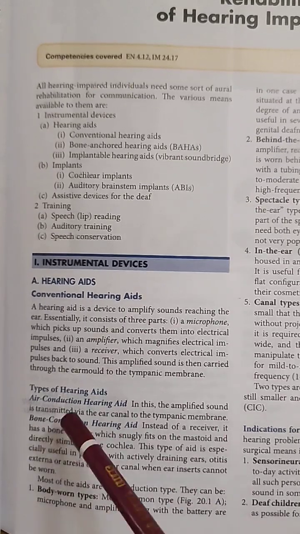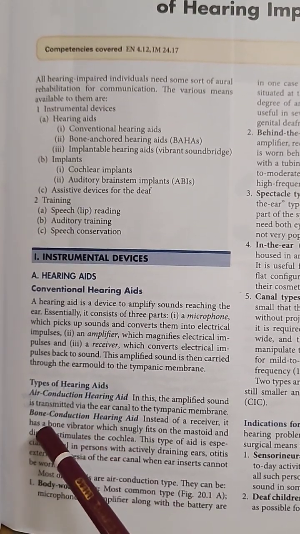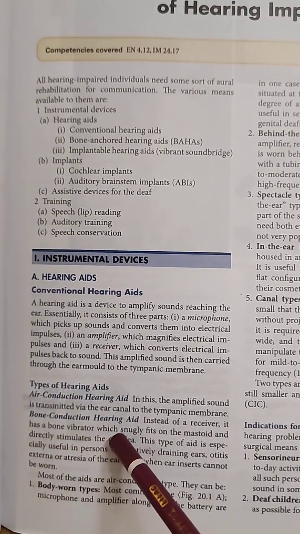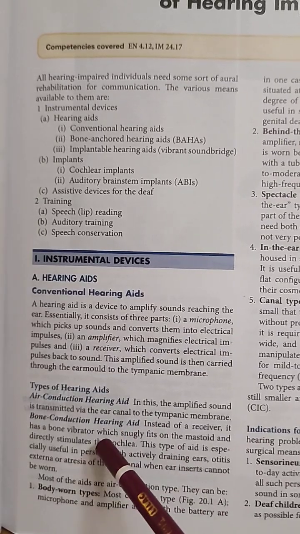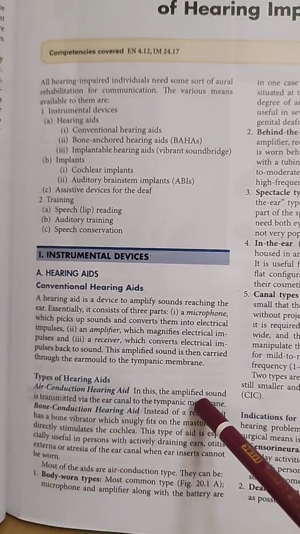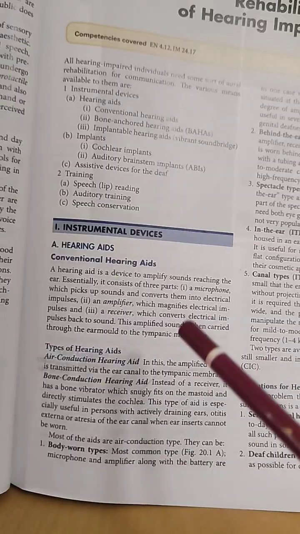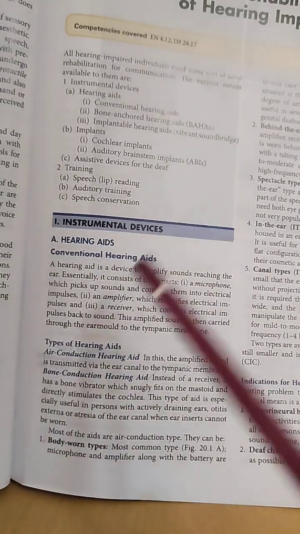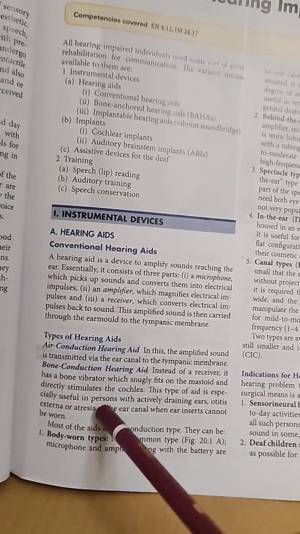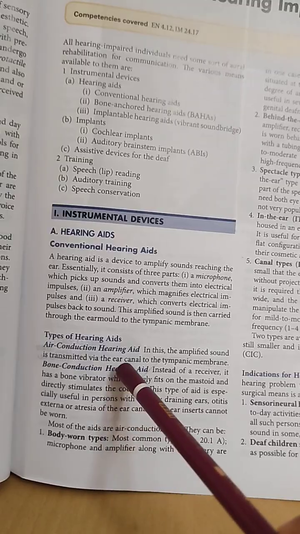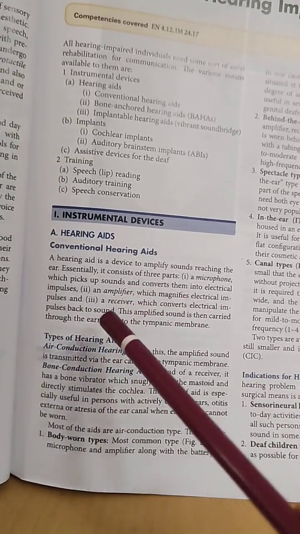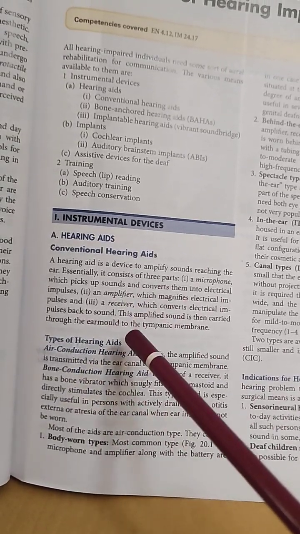And the bone conduction hearing aid is also there. The bone conduction hearing aid is also known as BCHA. Here this hearing aid is placed over the mastoid, and this is a non-invasive procedure. Just remember it, I will say why I specify it.